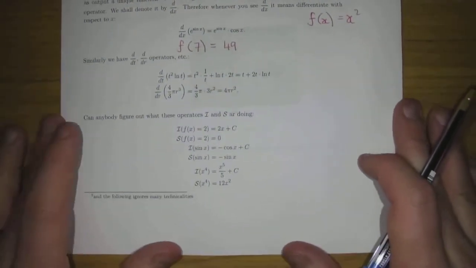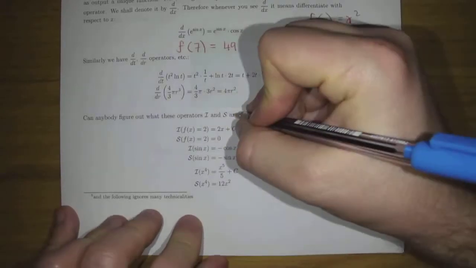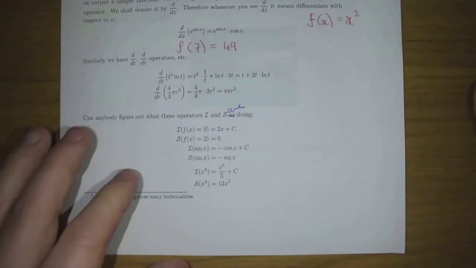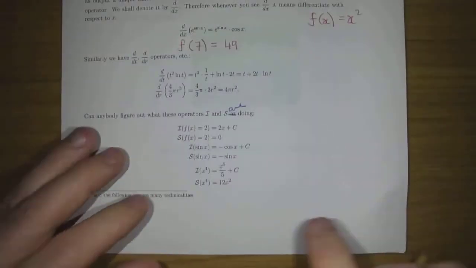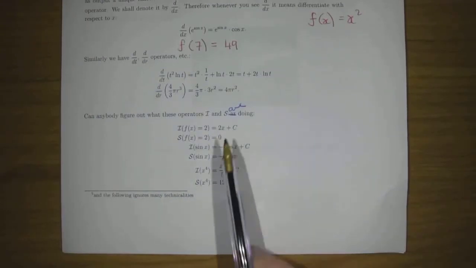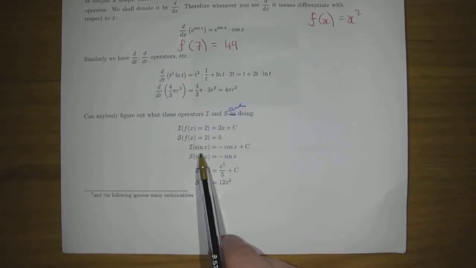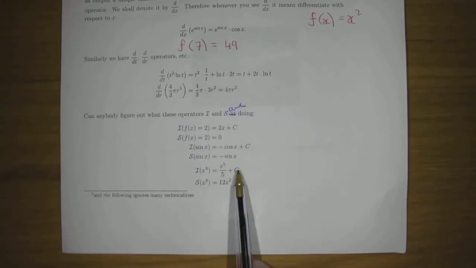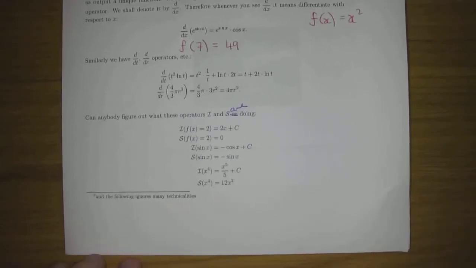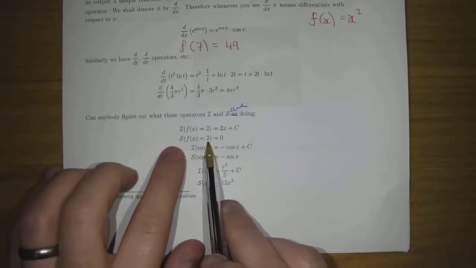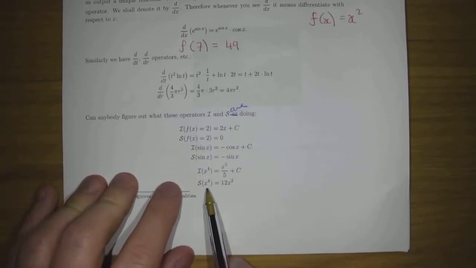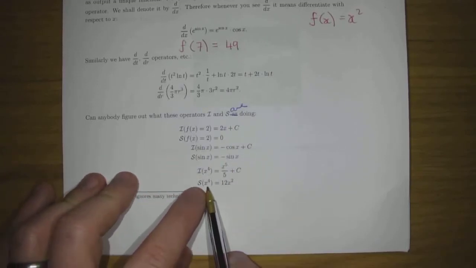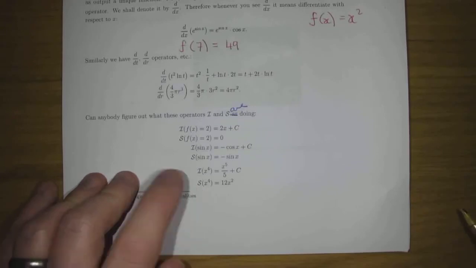Now here's some other operators or transforms, and you can pause the video and try and think about what these things are. What sends 2 to 2x plus c? What sends 2 to 0? So this I also sends sine x to minus cos x plus c. It also sends x to the 4 to x to the 5 plus c. So have a think. What do you think this I is? Pause the video and have a think if you want. And what about this s thing? It sends 2 to 0, sine x to minus sine x, and the function x to the 4 to 12x squared. Now I'm calling them operators.